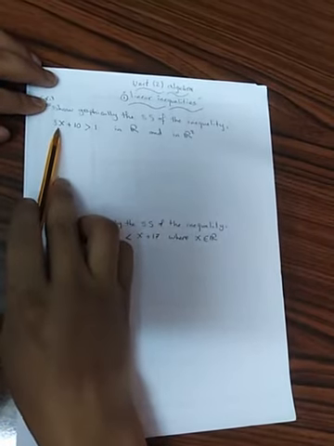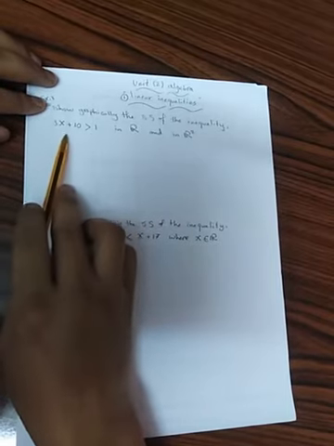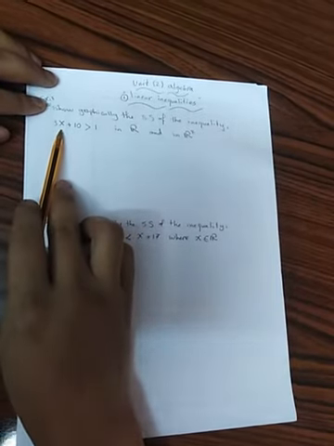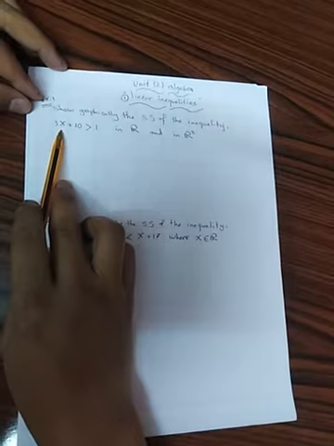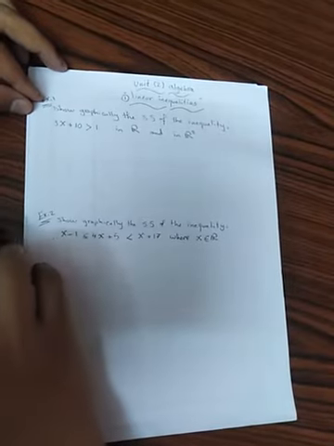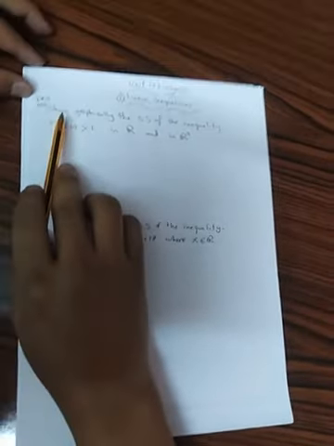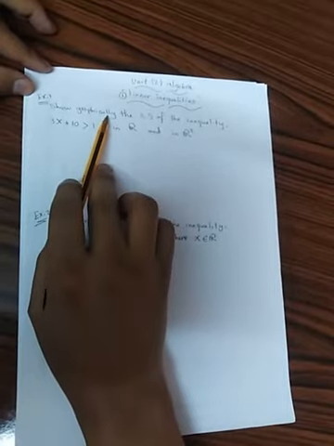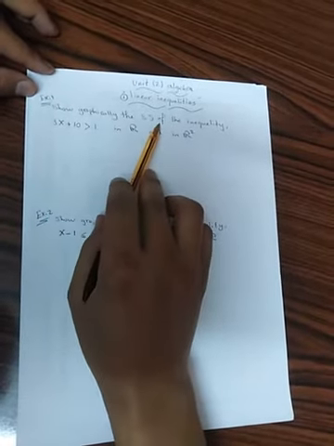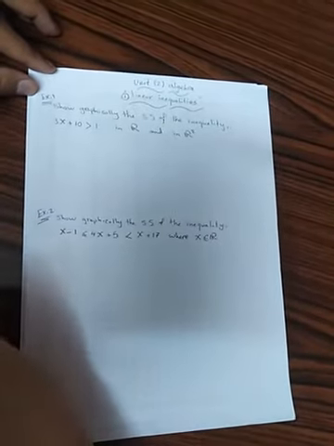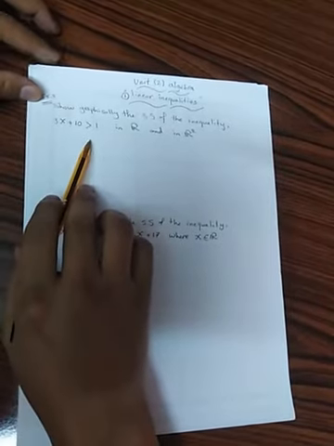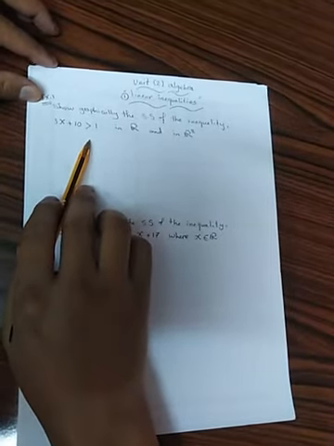This inequality is in one variable because we have one unknown, x. We want to show graphically the solution set of it.